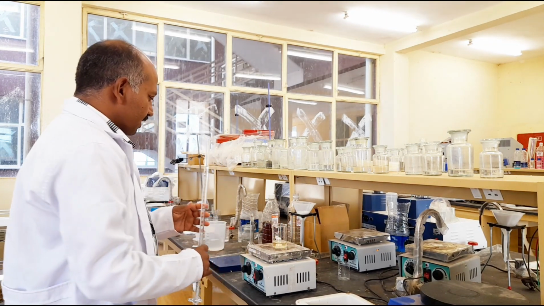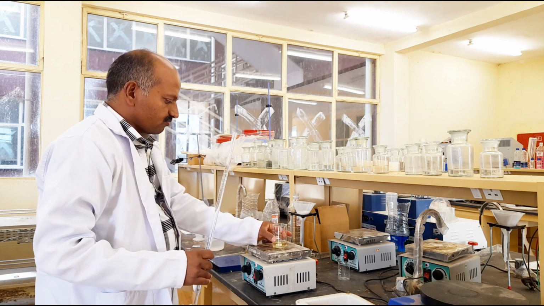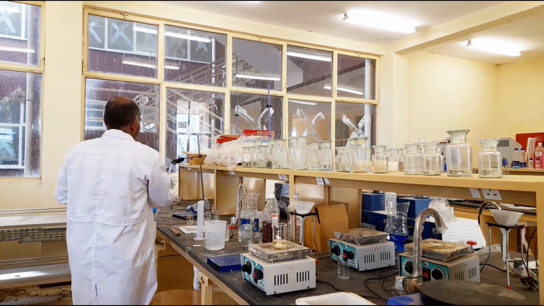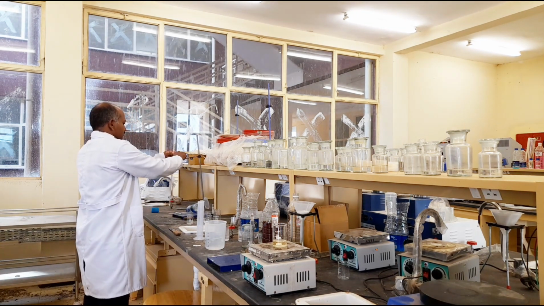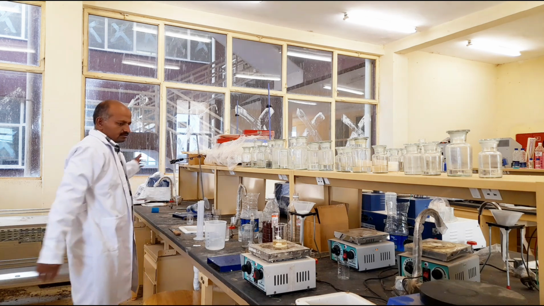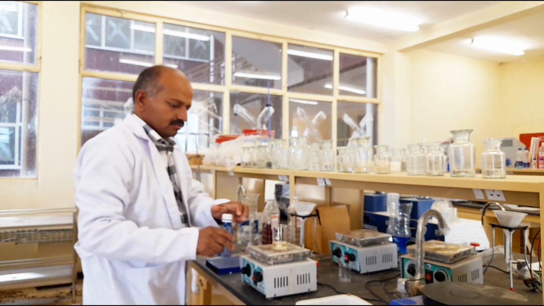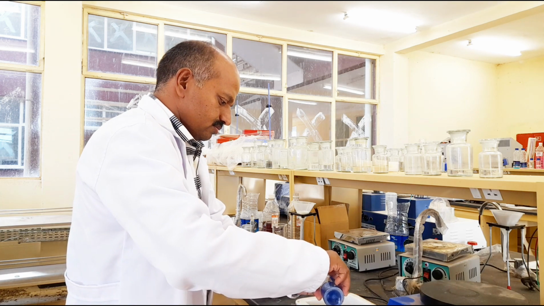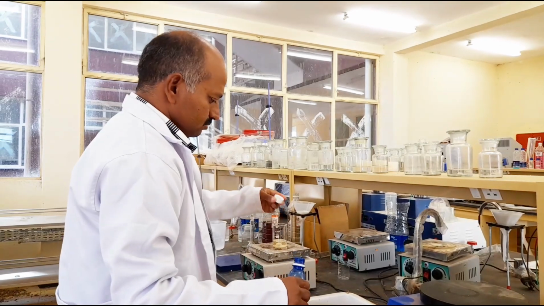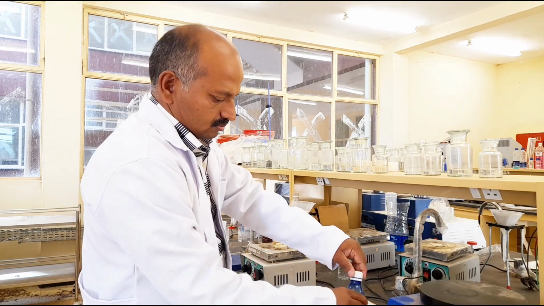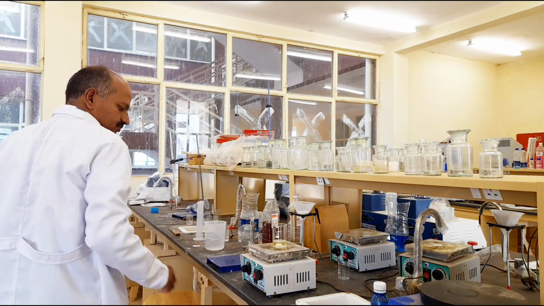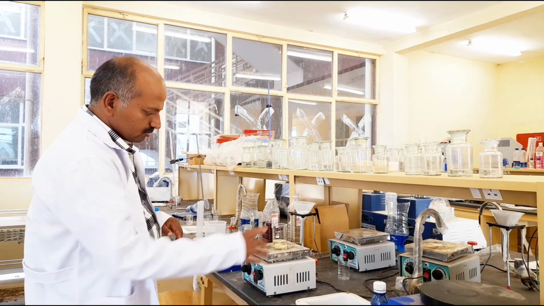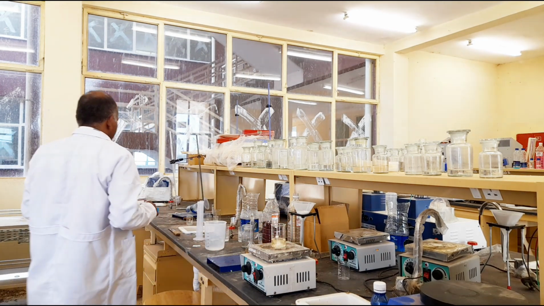And now I have to add 2 drops of phenolphthalein indicator into the sample. This is the phenolphthalein indicator. Two drops are added.